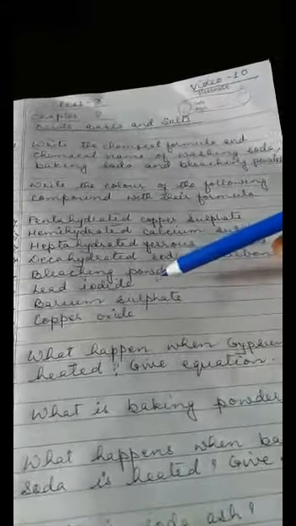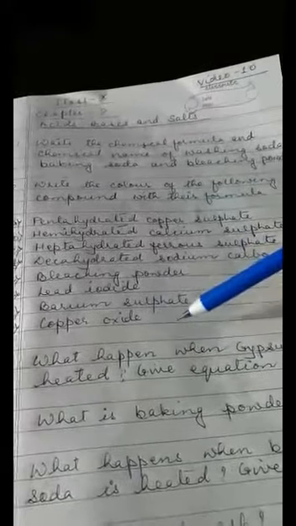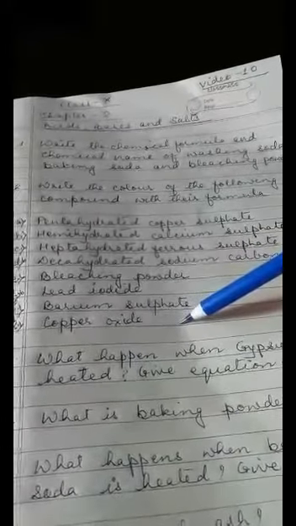Decahydrated sodium carbonate, it is white. Bleaching powder is white. Lead iodide, it is yellow. Barium sulfate, it is white. And copper oxide is black in color.